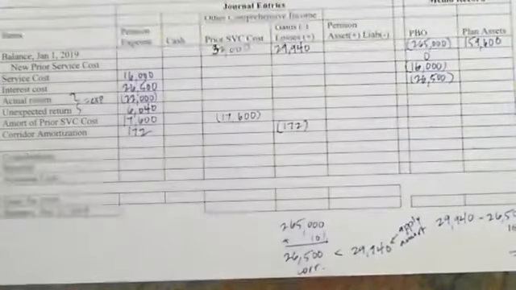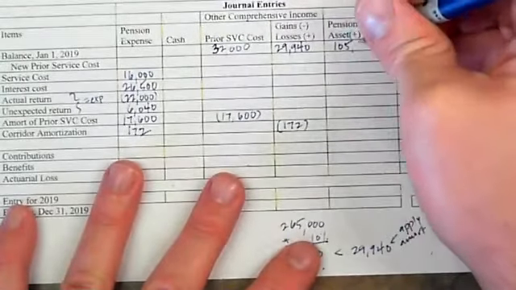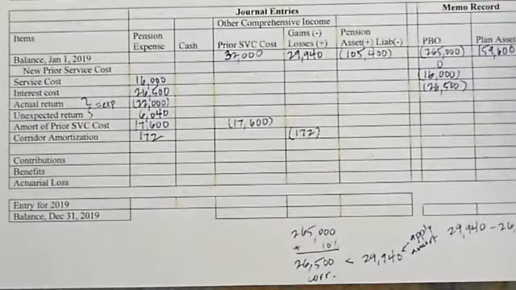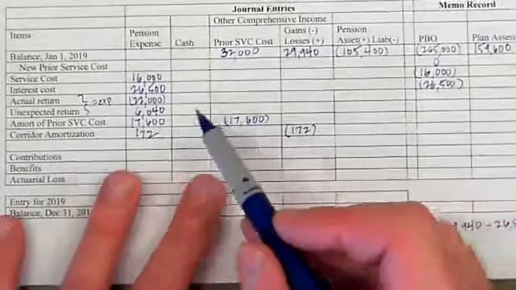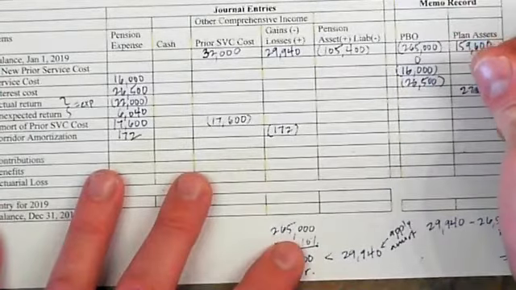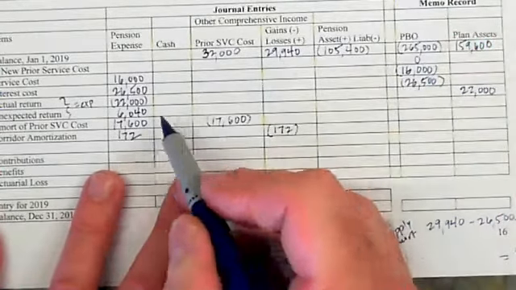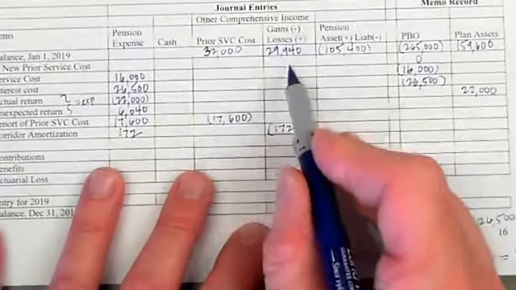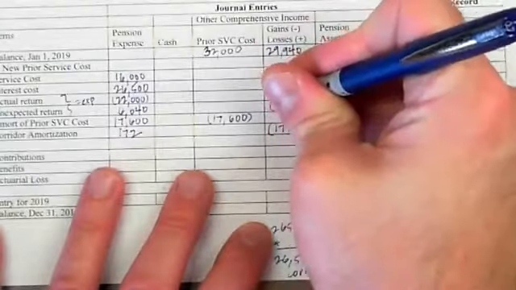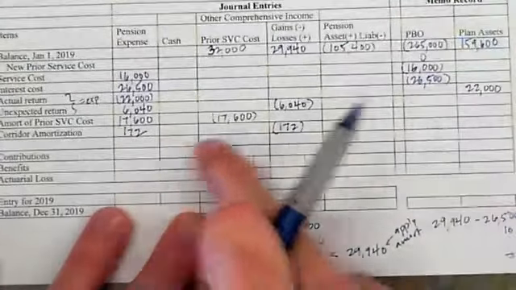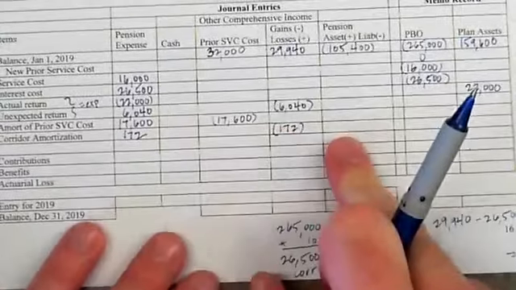And then my pension asset liability had a balance I carried forward, $105,400, and that was a liability balance. So we put that in parentheses. Go ahead and make sure everything else is carried over correctly. The actual return should correlate to an increase in my plan assets of $22,000. The unexpected return is going to, since it's a gain, remember this is a loss, so this is going to credit. So since it credits, it's in parentheses. Even though that doesn't seem to make too much sense, it works. Zeroes itself out, zeroes itself out, zeroes itself out.